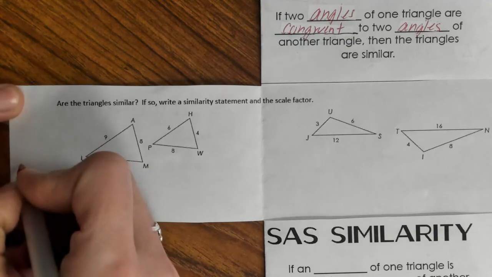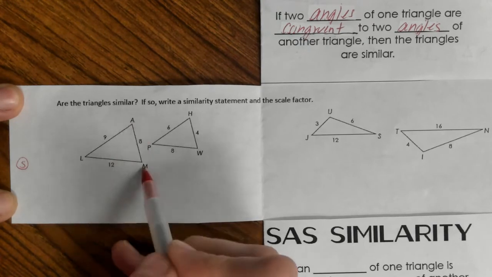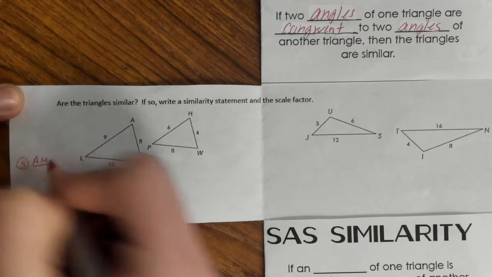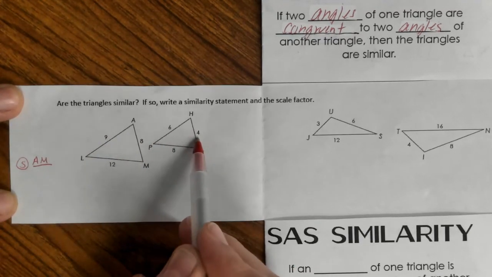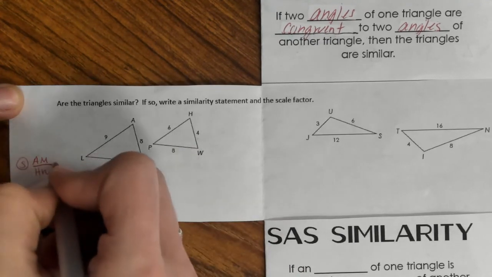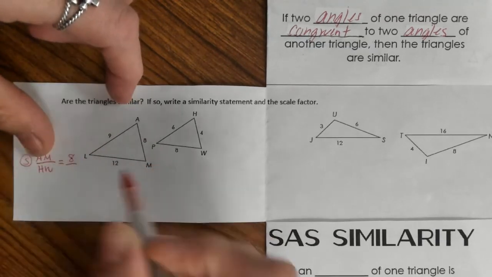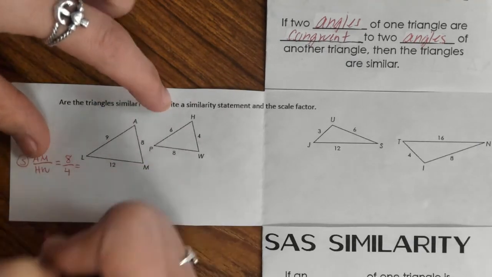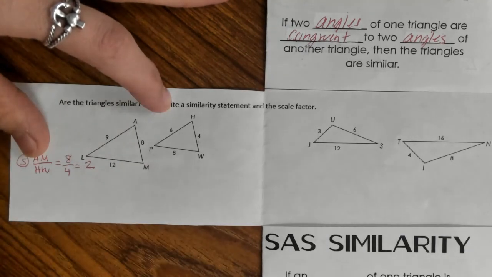So here I'm going to go ahead and look at my small sides. My small side on one is going to be side or segment AM. So we'd have AM over its corresponding side. So how do I figure out which it corresponds? Look for the smallest side, HW. And if I look at that ratio, AM is 8 and HW is 4. And this will simplify. You always want to make sure you simplify these, okay? This will come out to 2.